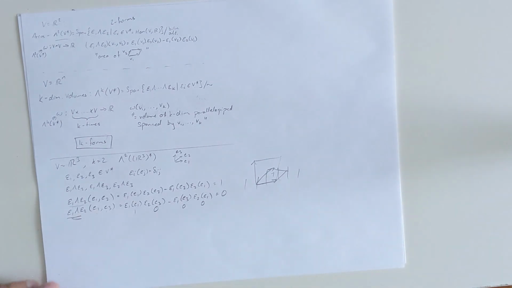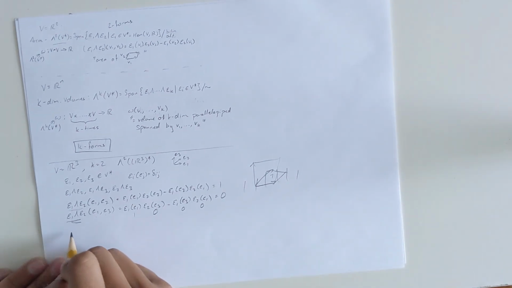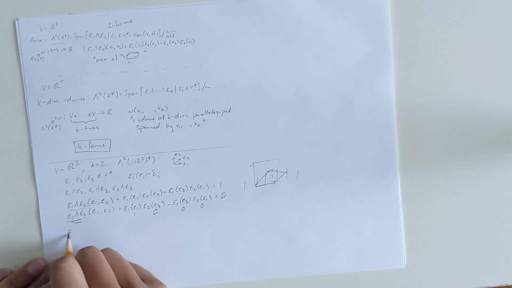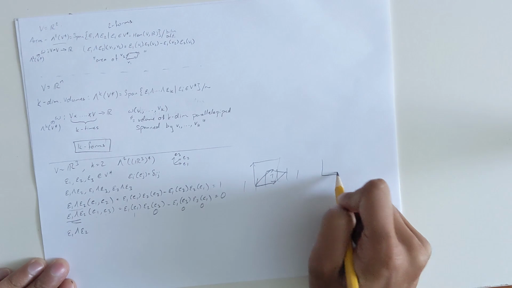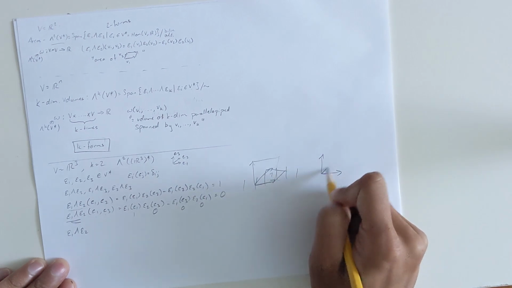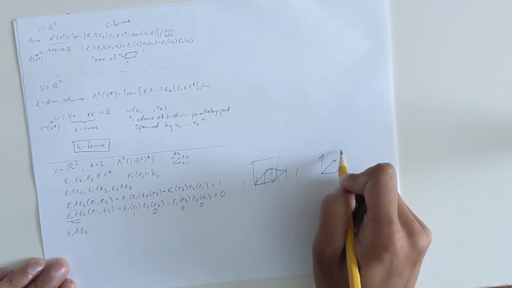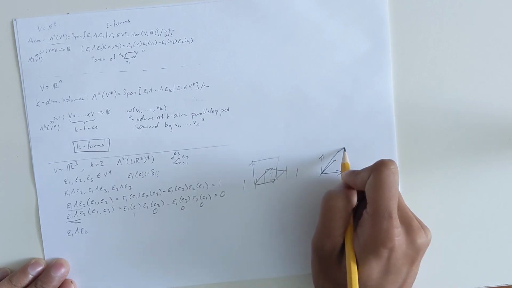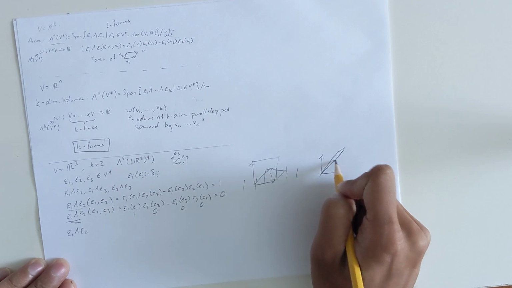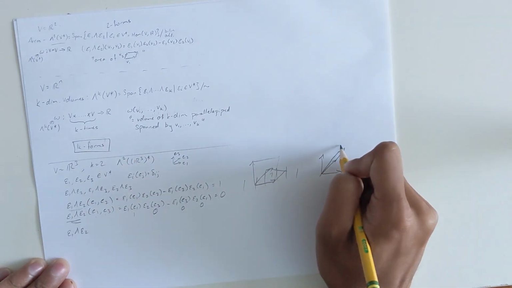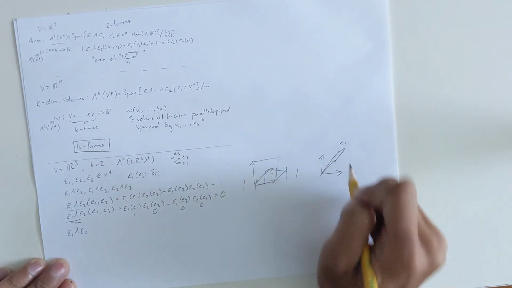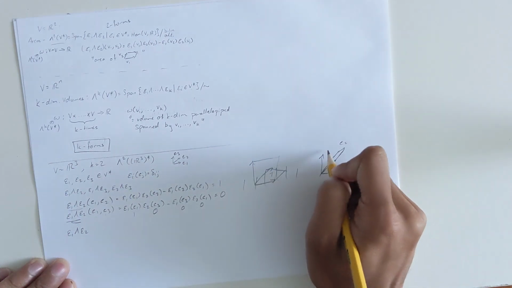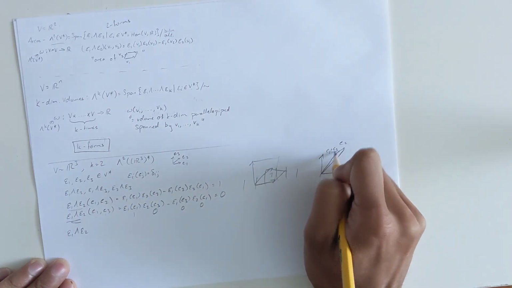So for example, what we can do is we can look at epsilon1 wedge epsilon2 evaluated on this sort of diagonal parallelogram, which is spanned by the vectors e2 in this direction, and in this direction e1 plus e3.